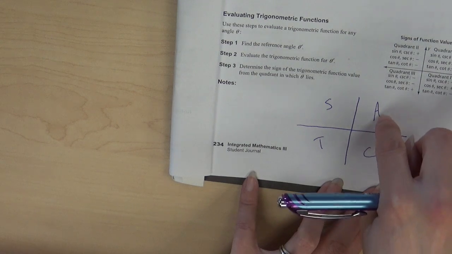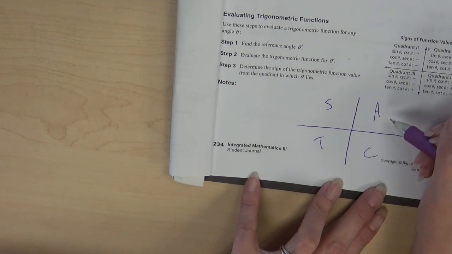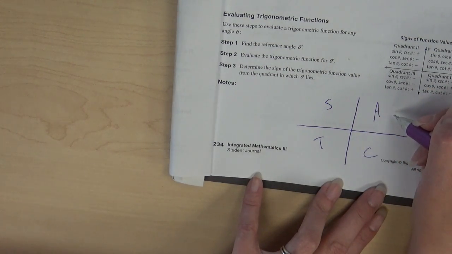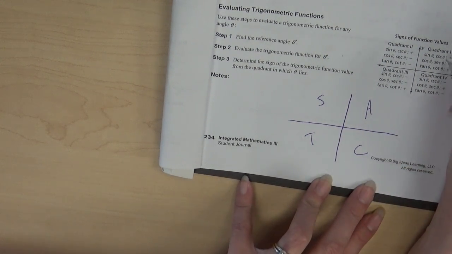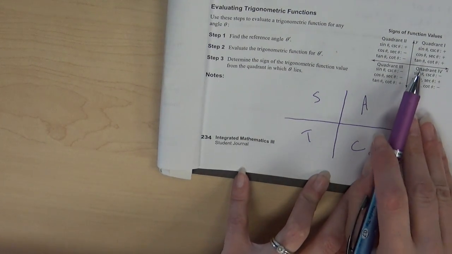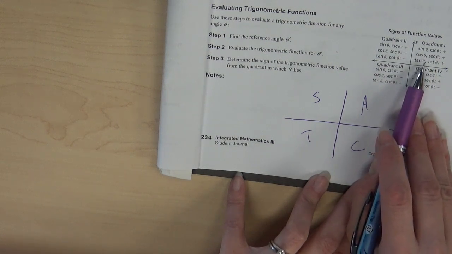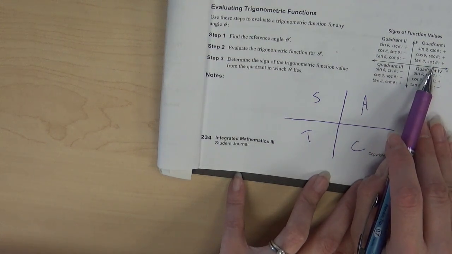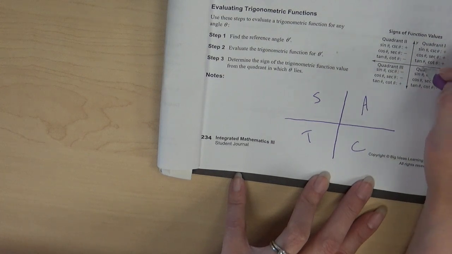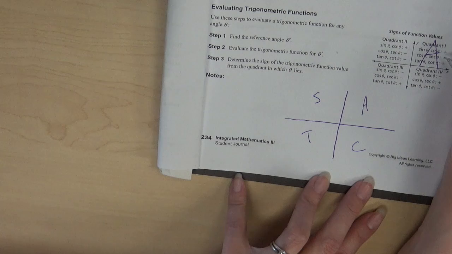If my original angle theta falls in quadrant 1, then all of the trig functions will be positive. And that's what they're telling you right up here. If you're in quadrant 1, sine, cosine, tangent, cosecant, secant, cotangent are all positive. So you can just put a big A. Everything's positive if the terminal side of your angle is in quadrant 1.